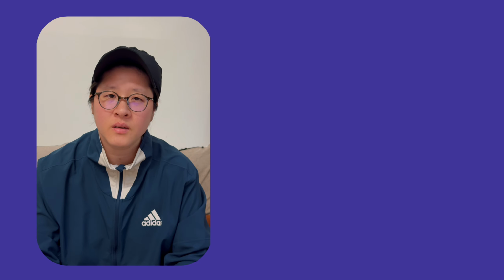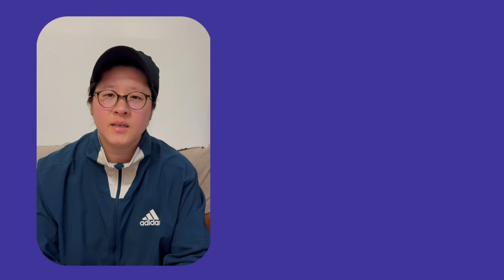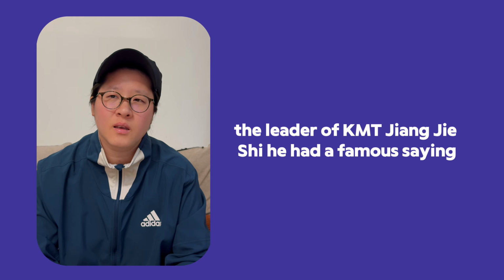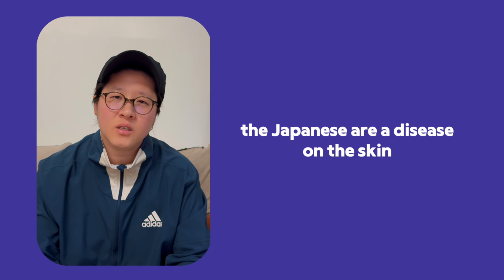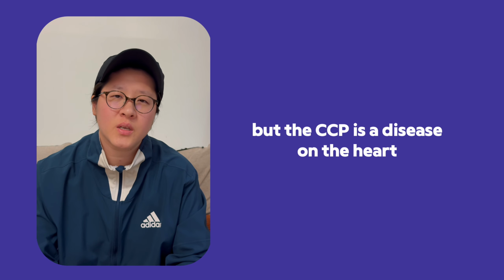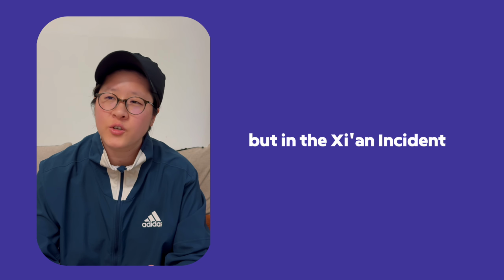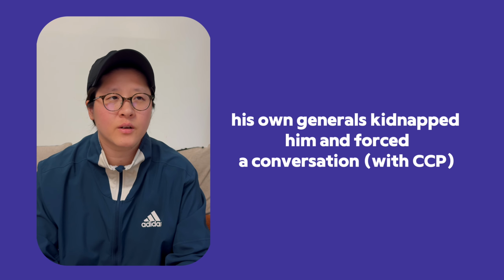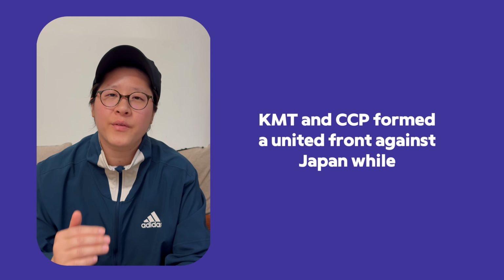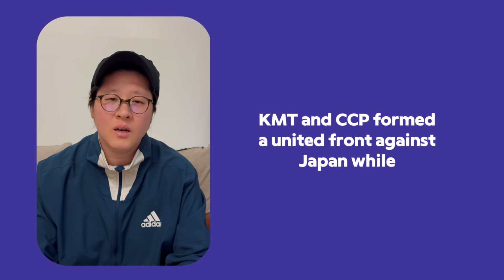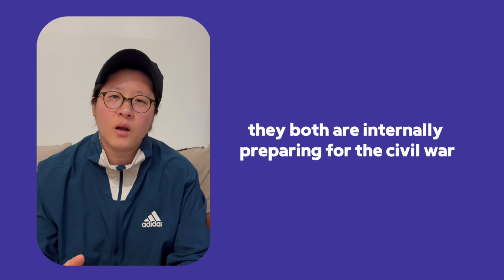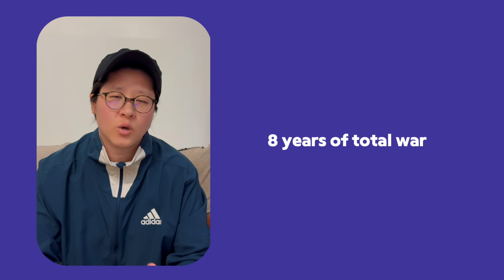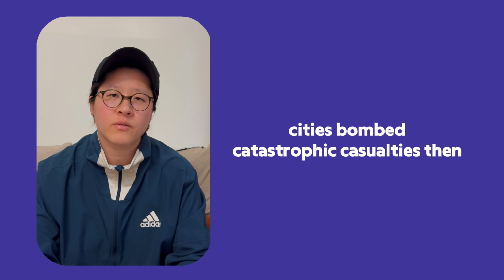Moving to 1937, Japan launched a full-scale invasion, the darkest time in Chinese history. The leader of the KMT, Jiang Jieshi, had a famous saying, "The Japanese are a disease on the skin, but the CCP is a disease on the heart." But in the Xi'an Incident, his own generals kidnapped him and forced a conversation. The KMT and CCP formed a united front against Japan, while both were internally preparing for the civil war they knew would definitely follow. 8 years of total war, cities bombed, catastrophic casualties.